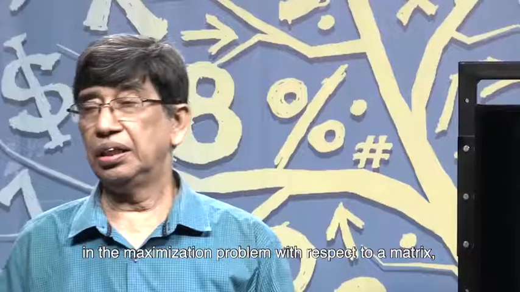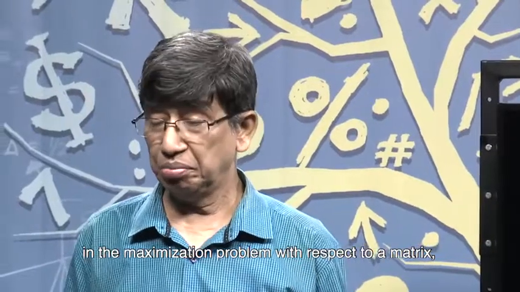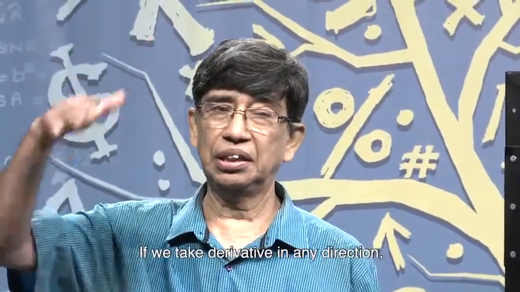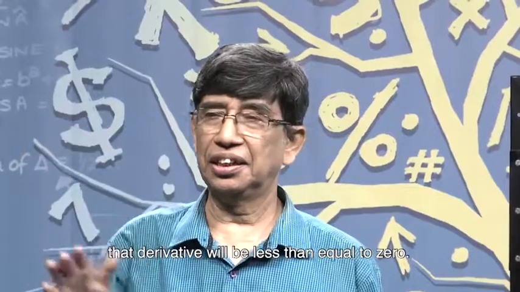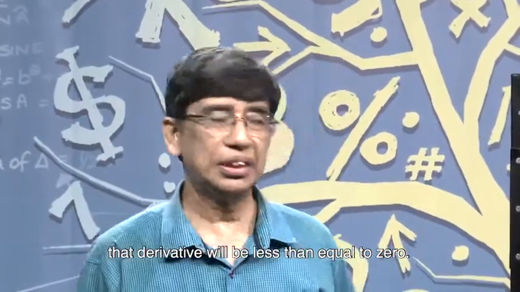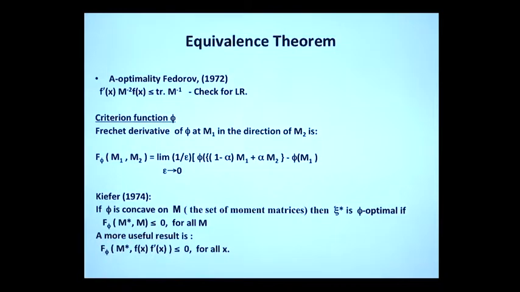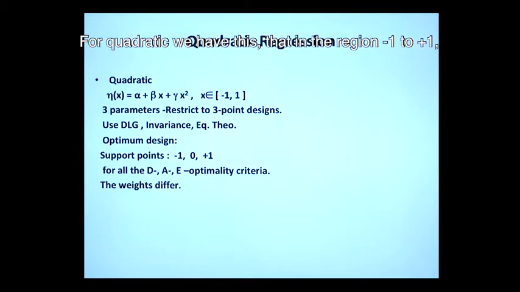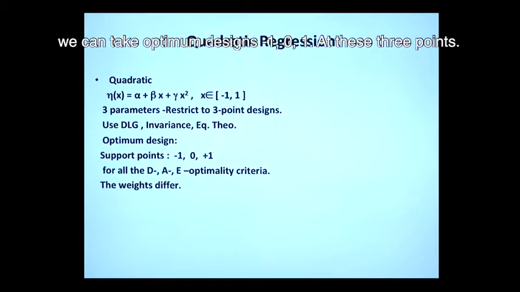This states that in the maximization problem with respect to the matrix, we are at the top of the mountain. If we take the derivative in any direction, that derivative will be less than or equal to 0. This is the result. Using this result, we can find optimum designs with respect to different optimality criteria for different models. For quadratic we have this: in the region -1 to +1, we can take optimum designs at -1, 0, 1, these 3 points.